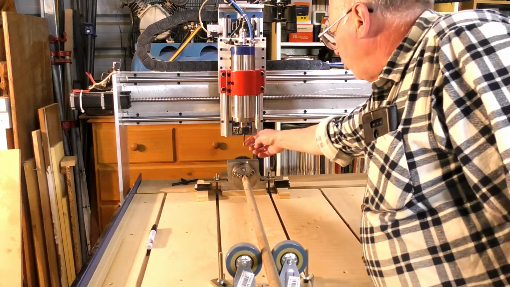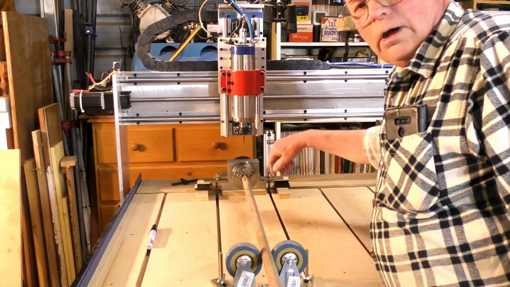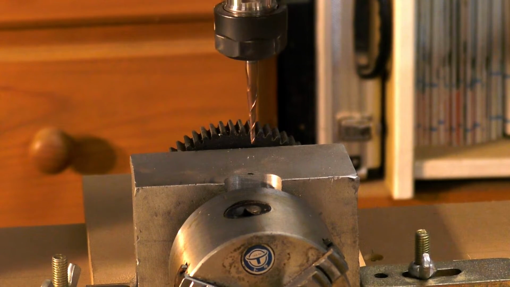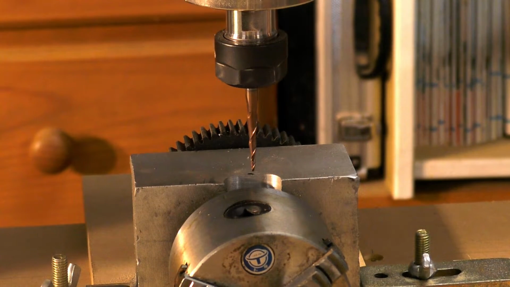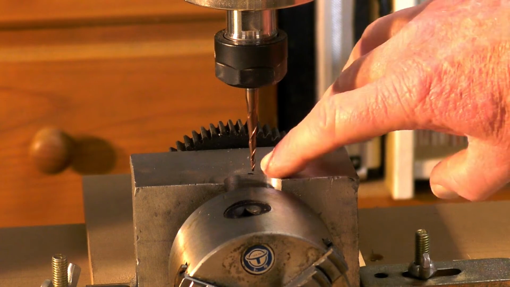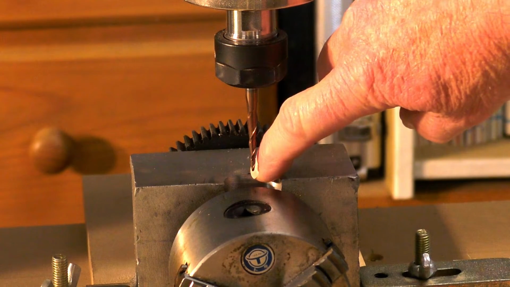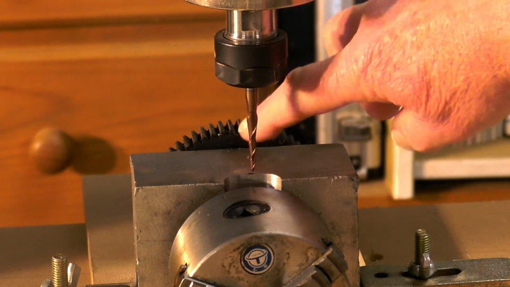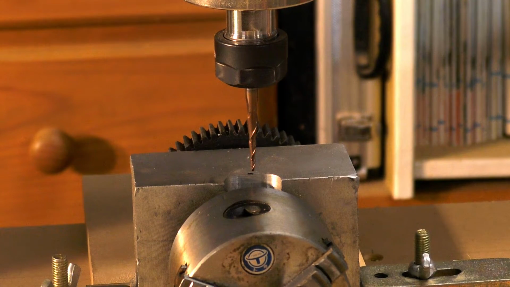Okay, so what I'm going to do, there's a mark just here. I'll fetch it in a bit closer. Okay, so I just fetched it down fairly close. There's a mark just here indicating the actual center of the A-axis.